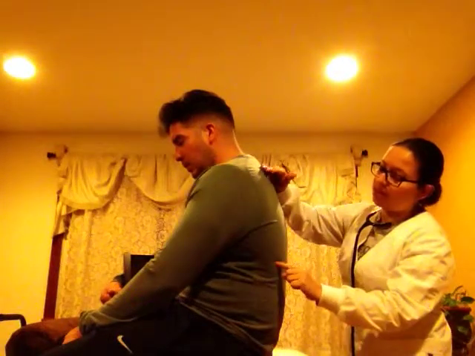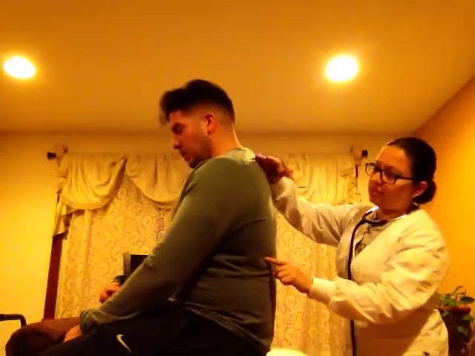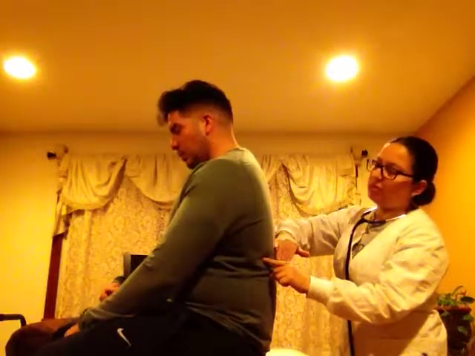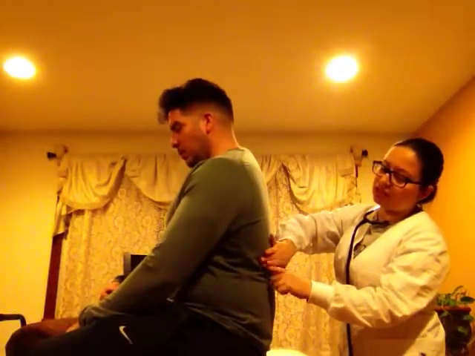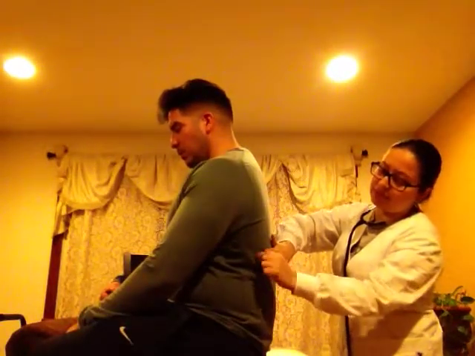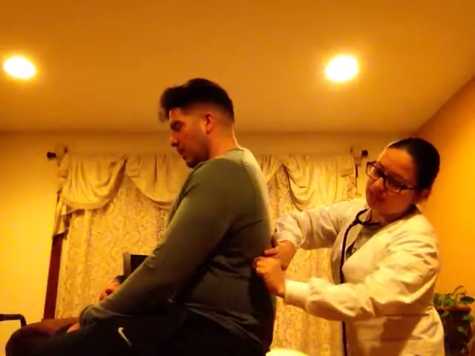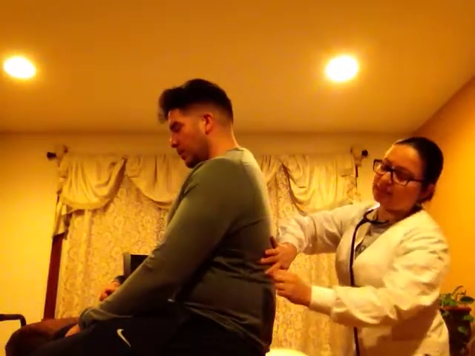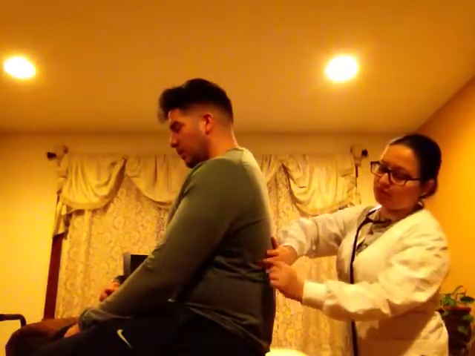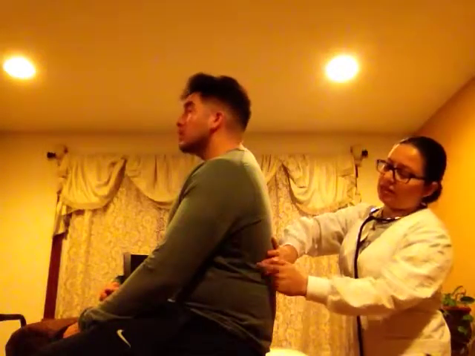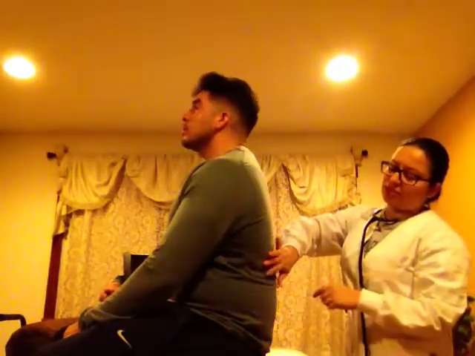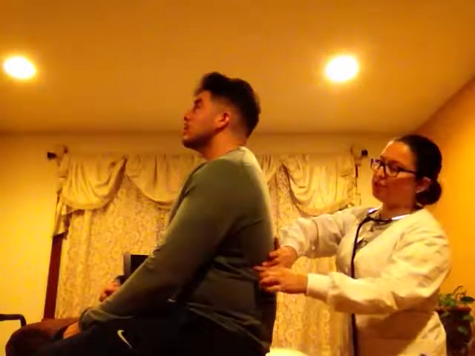I stopped here because the sound change should be from resonance to dullness. So once I hear the dullness, I will mark my line right here. I will use a measuring tape afterwards to measure the distance of the diaphragmatic excursion. Okay, so right here is my first mark.